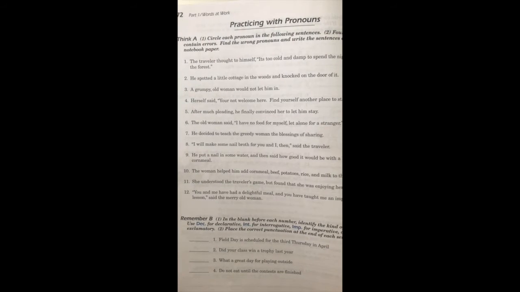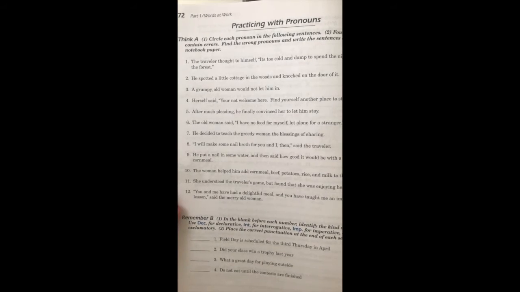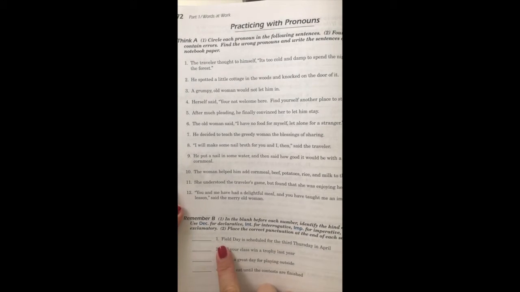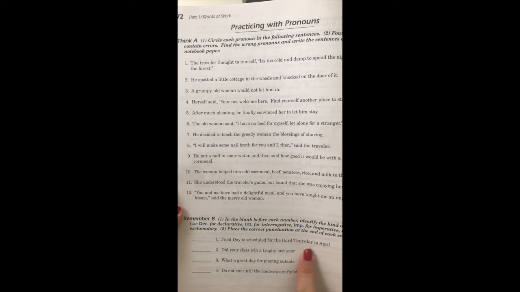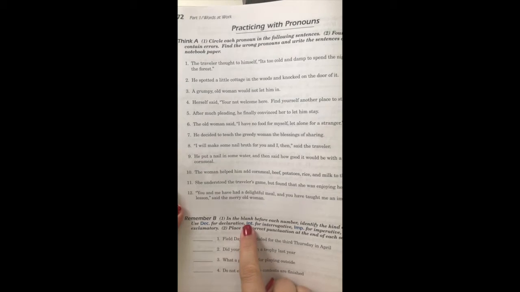Here on the bottom for Remember B, we're going to be going over just a little on our different kinds of sentences: declarative, interrogative, imperative, exclamatory. And all you're going to do is just place the correct punctuation depending on what kind of sentence it is, and then write the abbreviation.